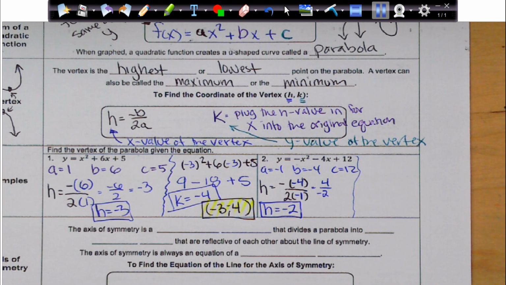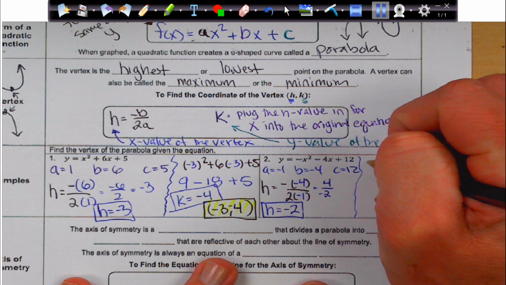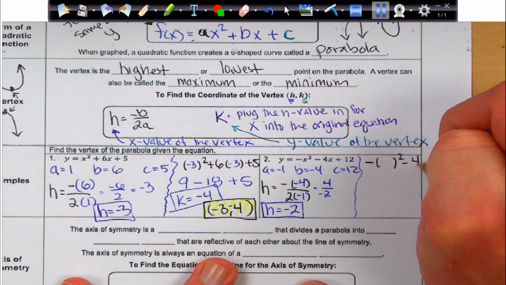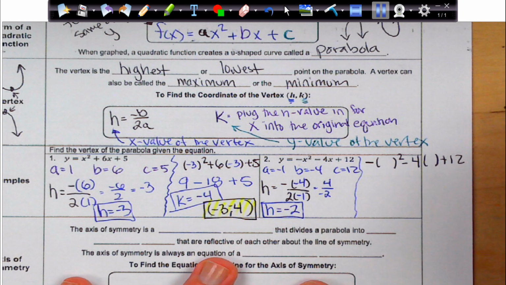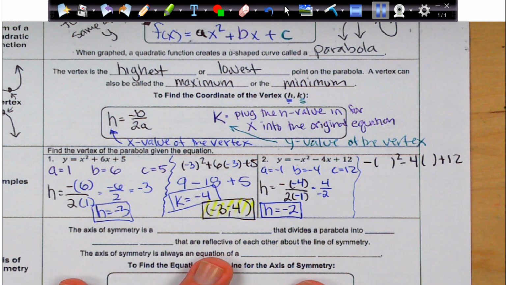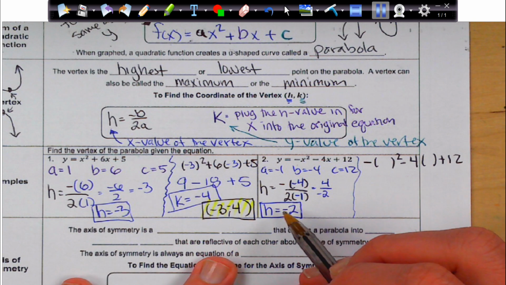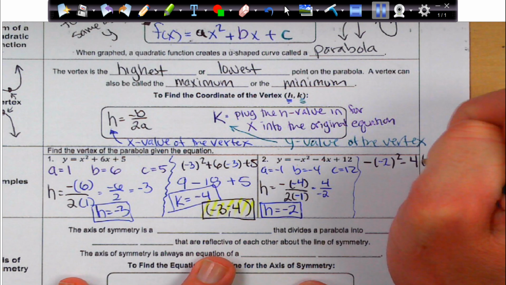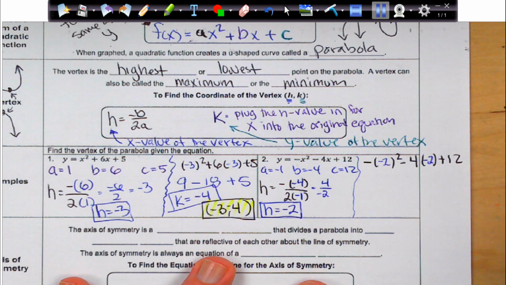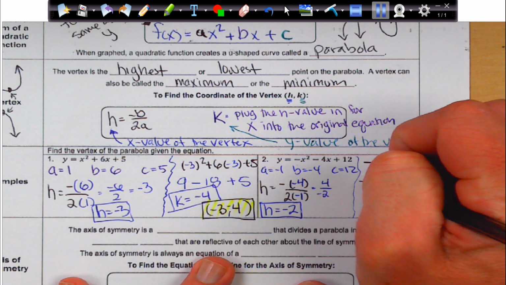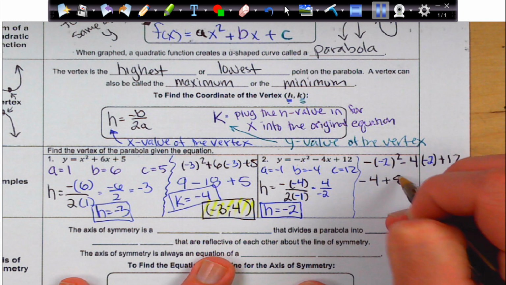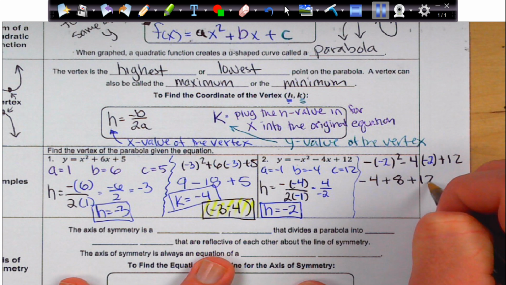Now I plug it back into my original equation, so it's -x squared minus 4x plus 12. Okay? So instead of x, we're going to plug in -2 here. Now -2 squared is 4, but then there's a negative out front, so it's a -4. -4 times -2 makes a +8, and we get a +12.